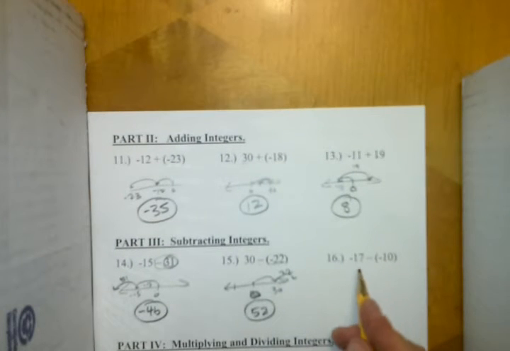For number 16, I'm going to go to negative 17 first. And then the second number says the opposite of negative 10. Normally, negative 10 goes to the left. The opposite goes to the right. It's going to be less than 17, so I don't quite make it back over. But they're going in opposite directions, which means I subtract them. That's 7. And since I'm still on the negative side, that's negative 7.